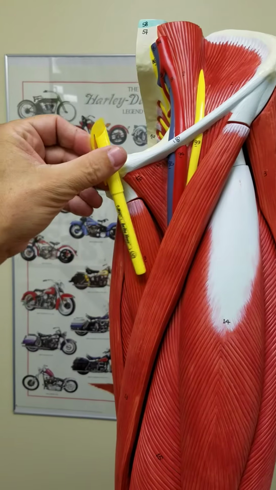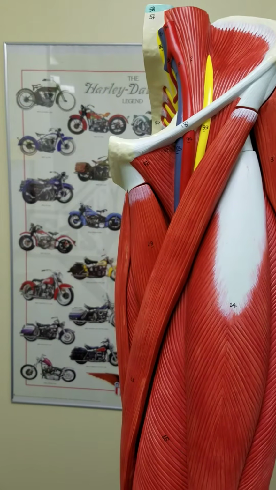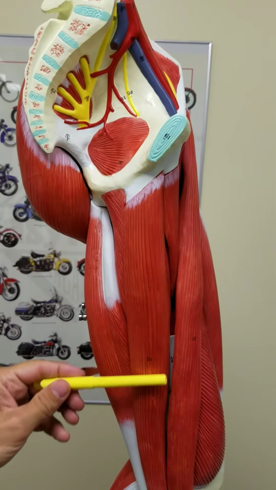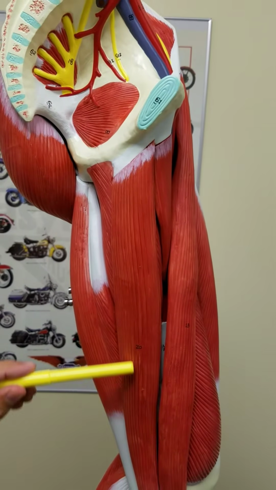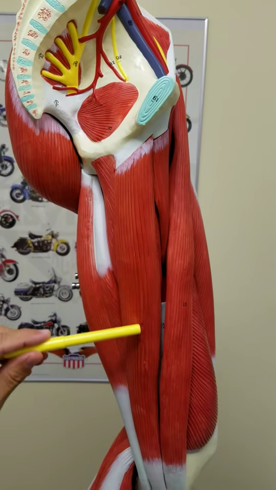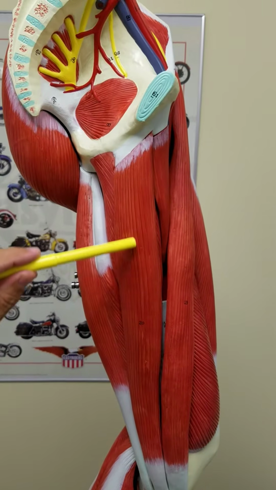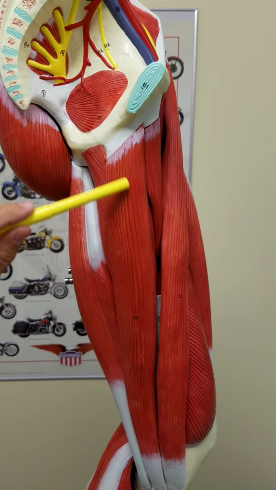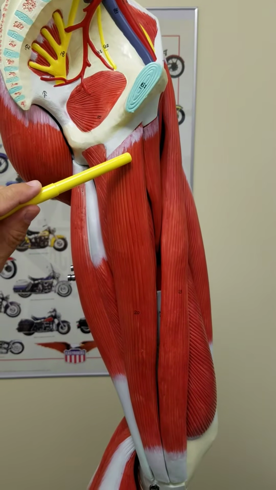I go medial to the adductor longus, and I find this most superficial muscle of the medial thigh, and this long giant muscle is referred to as the gracilis. Oftentimes you'll hear this called the groin muscle, and you'll see when people strain it during an athletic event or whatever, they often come up holding the inner thigh.